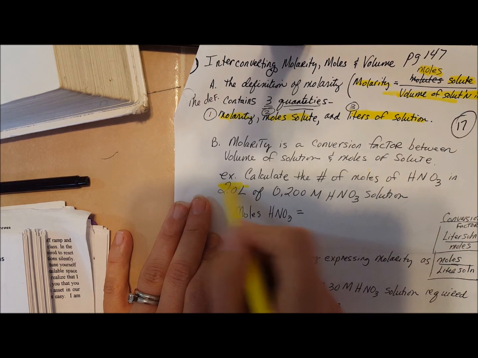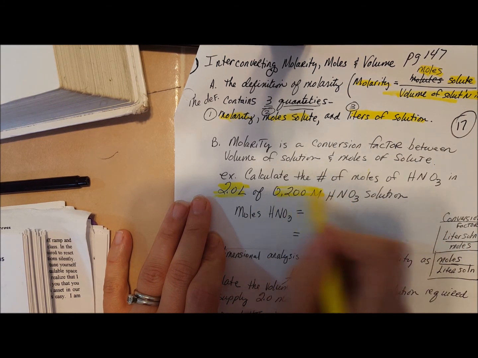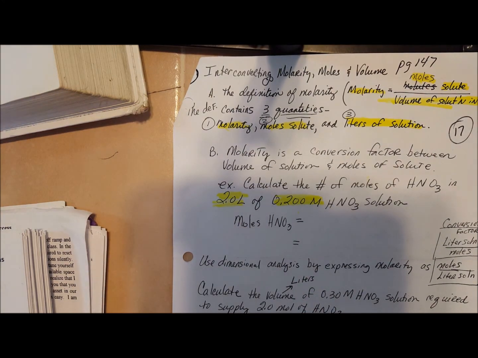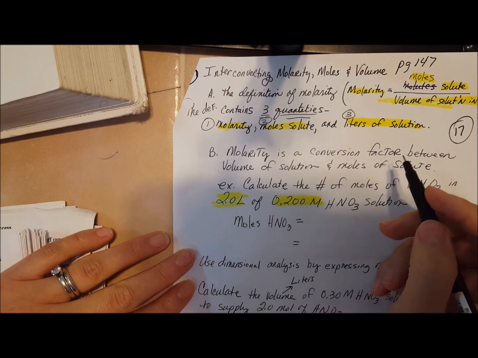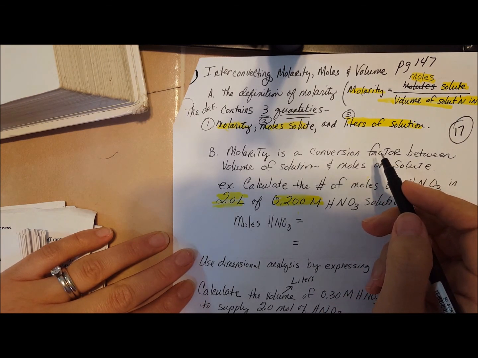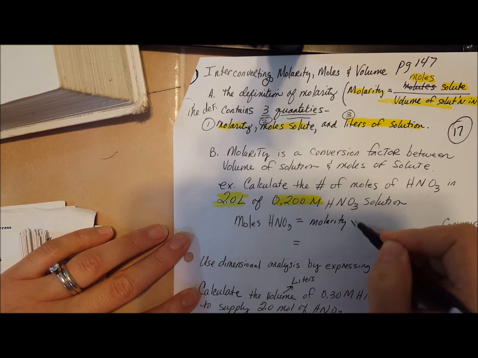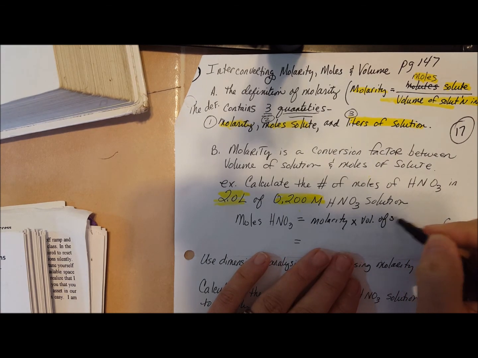You're given your liters and you're given the molarity. So now all you have to do is solve for moles. It's just plug and play. So how do you solve for moles? Moles is equal to molarity times volume of solution in liters.